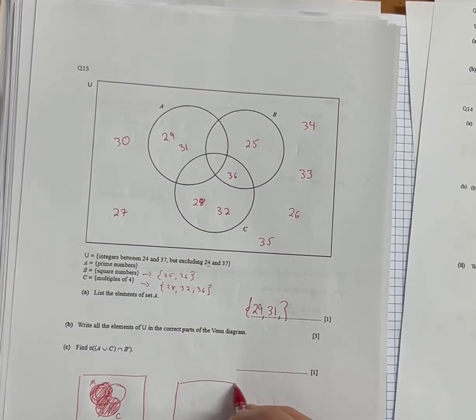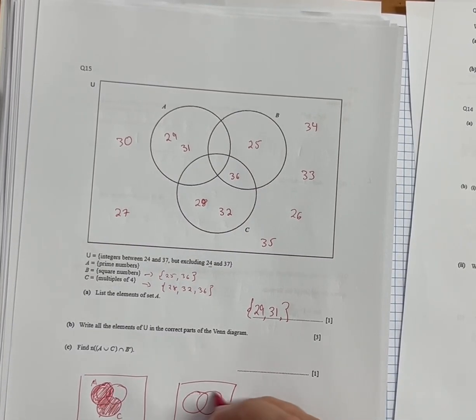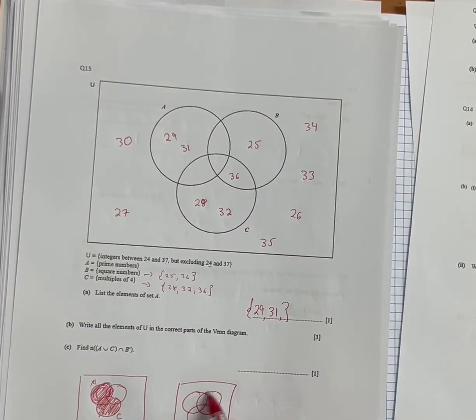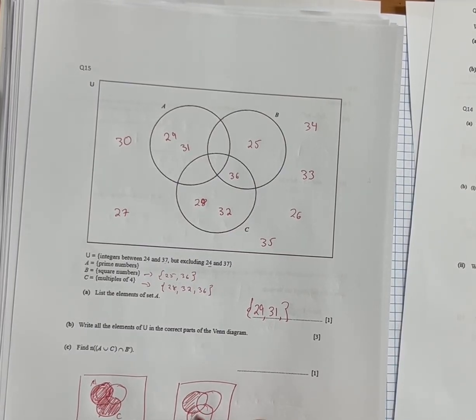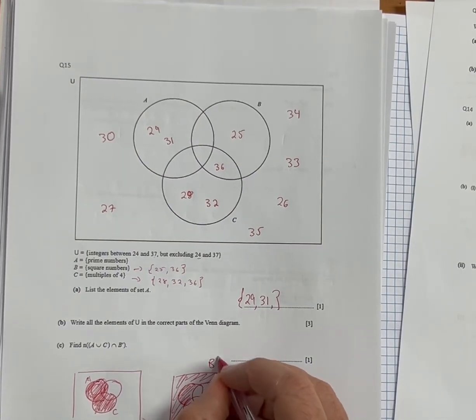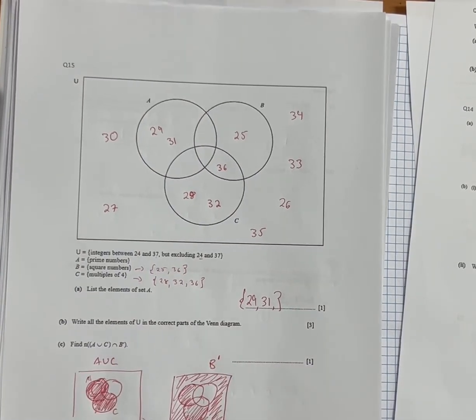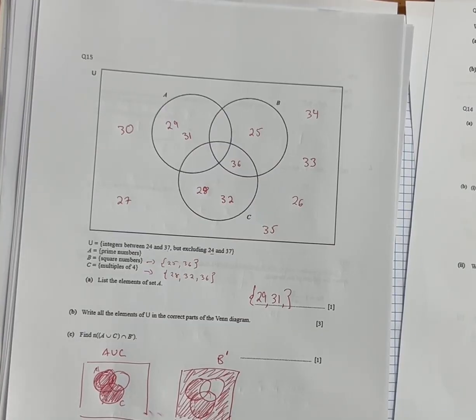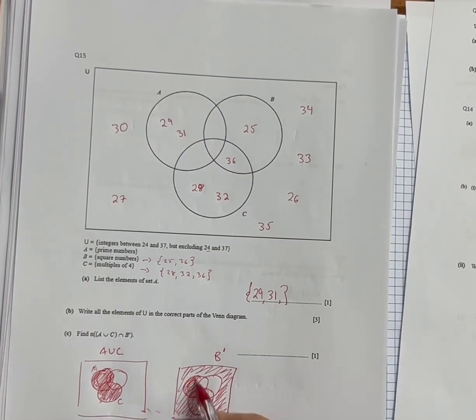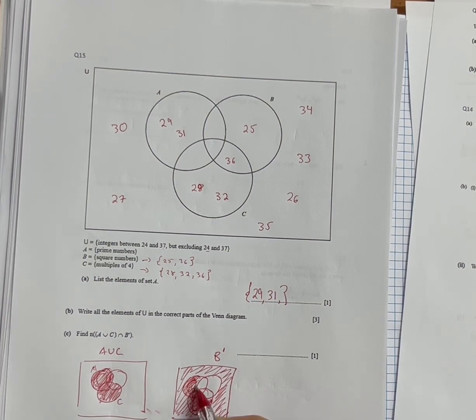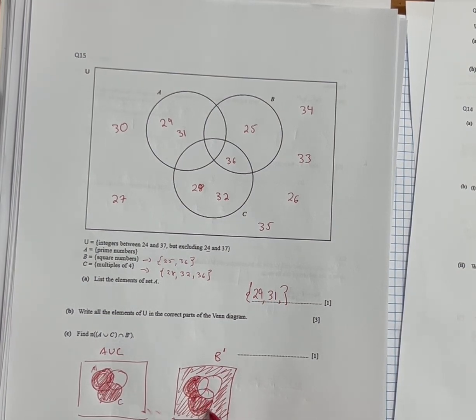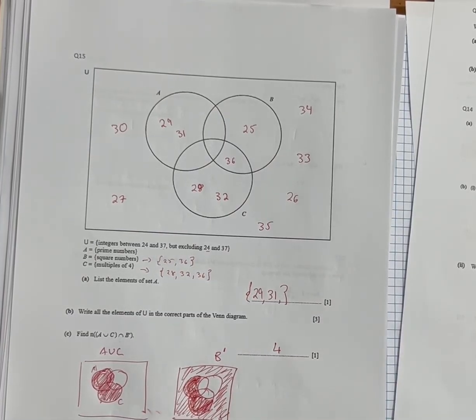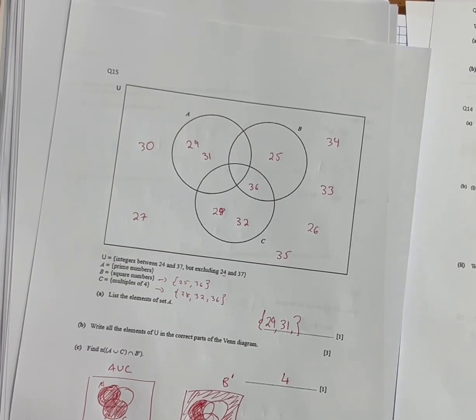And B dash is maybe a trickier one to draw, not really. B dash, anything outside of this circle. So that's all of this, and all of this on the outside. That's everything outside of B. So this one is B dash. This one is A union C. All right, where do those two intersect? I think in just these areas, yeah? Does that follow? So how many elements are in these double shaded areas? How many? 4. So the answer is 4. That's the number of elements, not listing the elements.